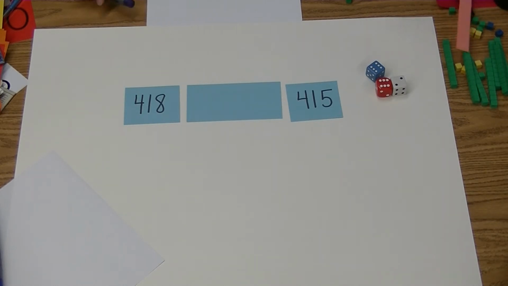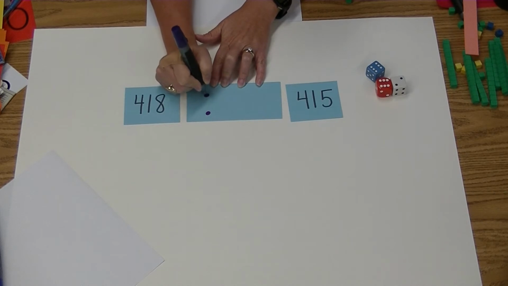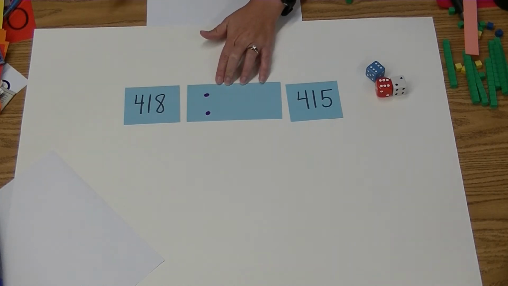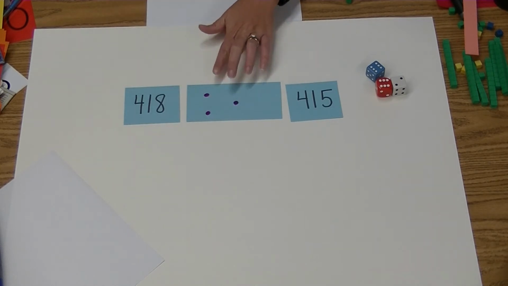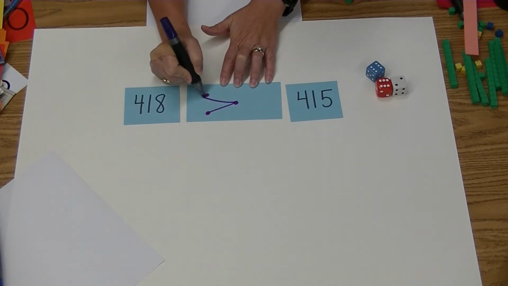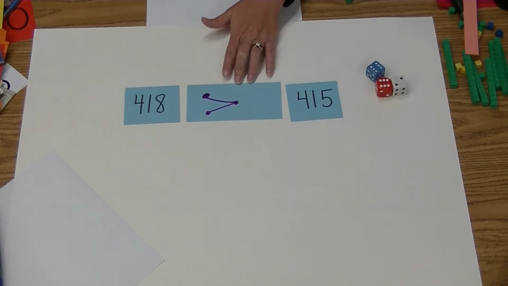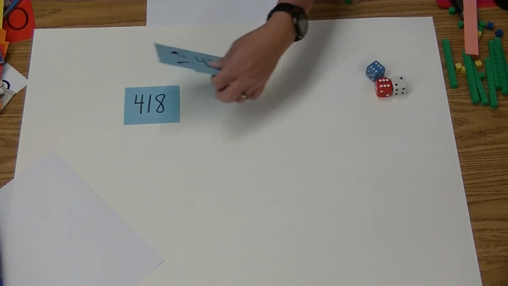So I'm going to put 2 dots next to the greater number, and then I'm going to put 1 dot next to the smaller number. And then I'm just going to connect the dots. Now, when I do that, I will have my symbol done correctly, and I can read it. 418 is greater than 415. That's just a quick little trick in case you forget which symbol means what.